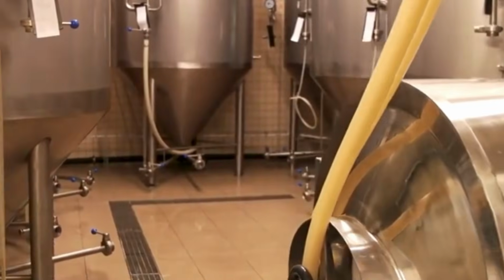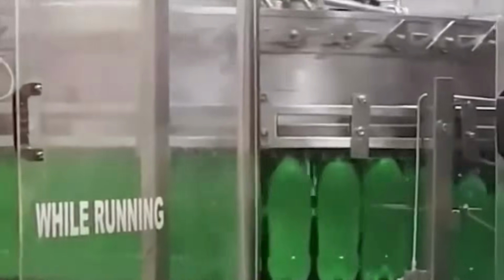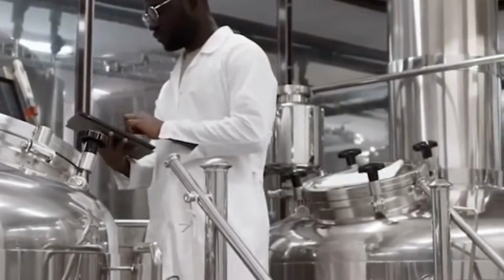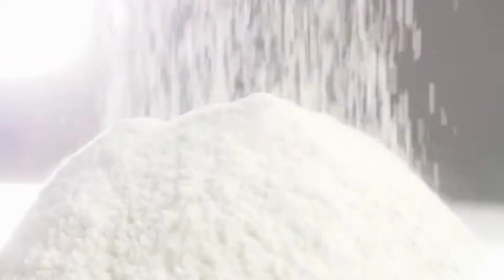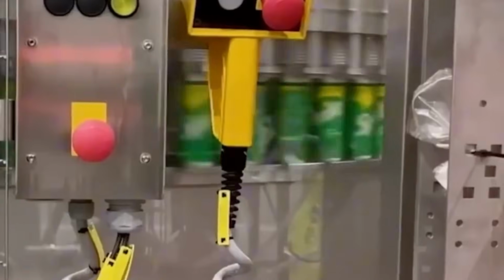After this, the water moves into an activated carbon filtration chamber. Here, as it passes through beds of carbon granules, residual chlorine, organic molecules, and off odors are removed through adsorption. Next, the water is softened in a dual-tank ion exchange system. Calcium and magnesium ions are replaced with sodium ions to prevent mineral buildup in downstream equipment.